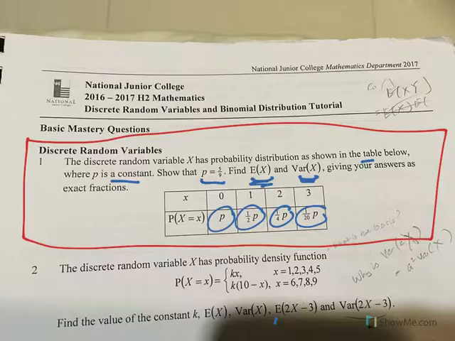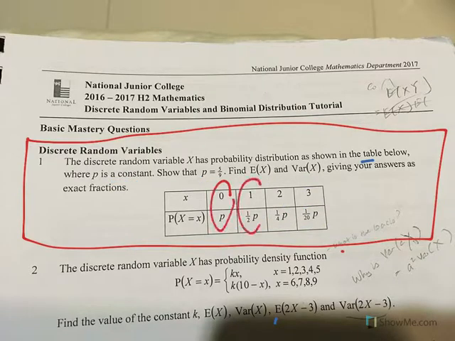We're just taking 0 times p plus 1 times half p plus 2 times 1/4 p plus 3 times 1/20 p. This is what I mean by summing x together with probability.